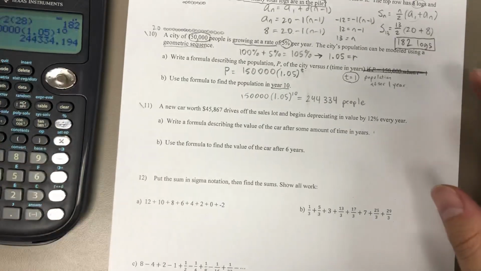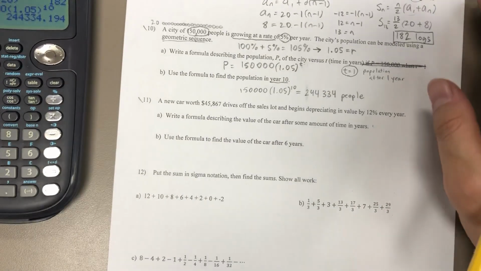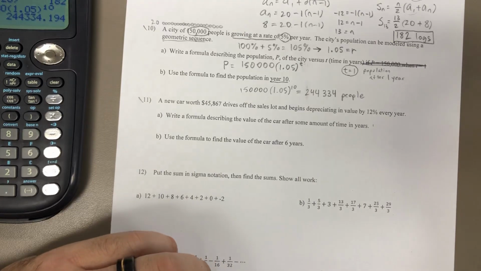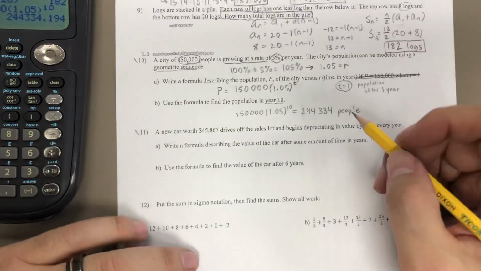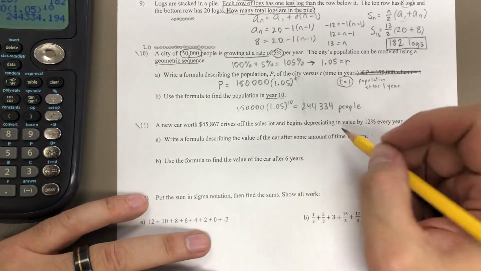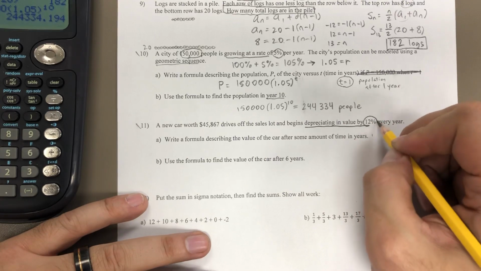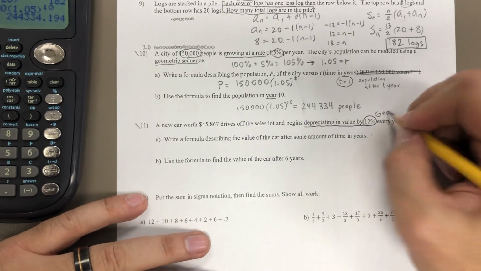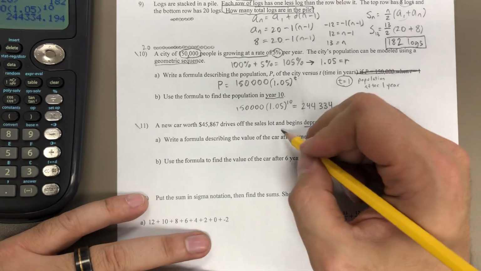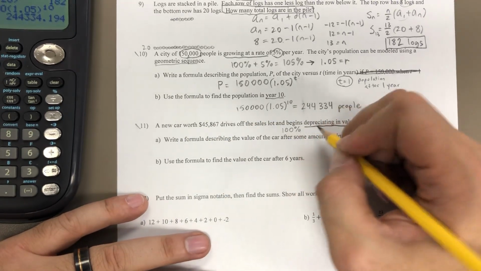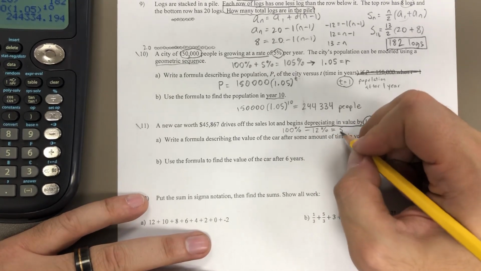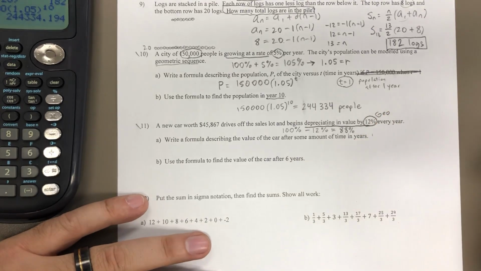Number 11, a new car worth $45,867 drives off the sales lot and begins depreciating at a value of 12% every single year. Yikes. So that's depreciating pretty quickly. Maybe it's a kind of crappy car, I don't know, but if it's depreciating by that amount, first off, if it's a percentage, I know it's going to be a geometric relationship. And by depreciating, it means that it takes the initial car's amount, all 100% of it, and it reduces it by 12%, meaning that the car after a year is worth exactly 88% of its initial worth.